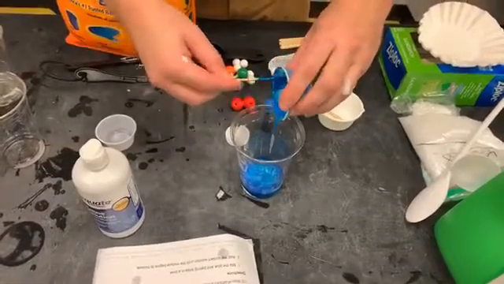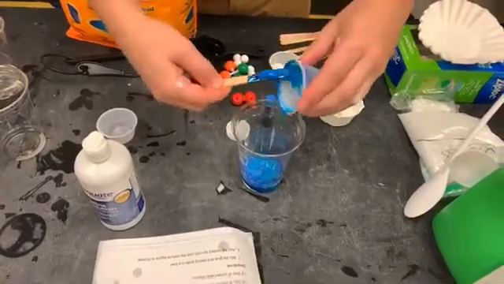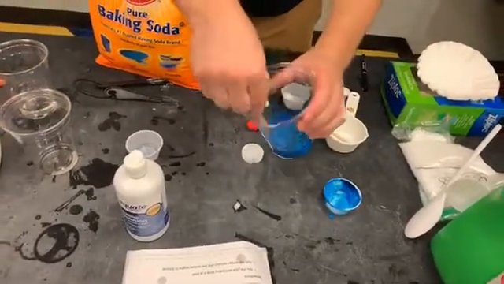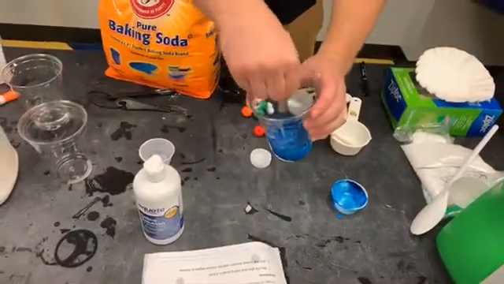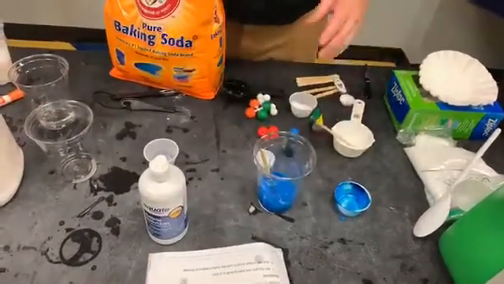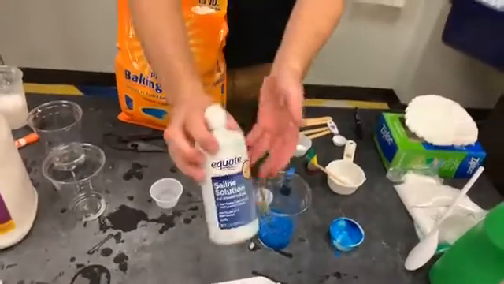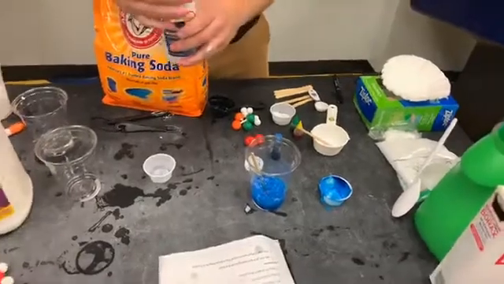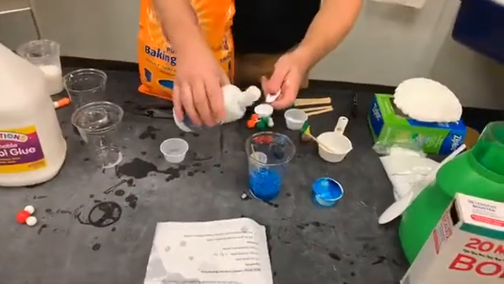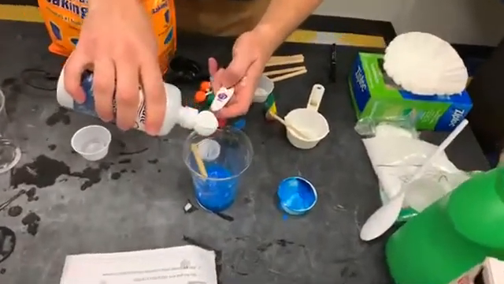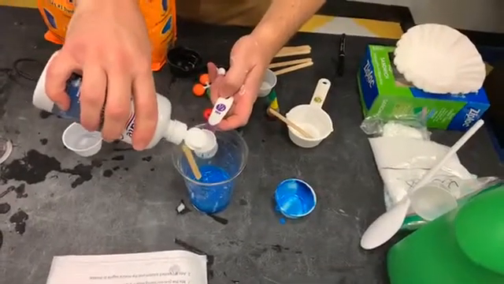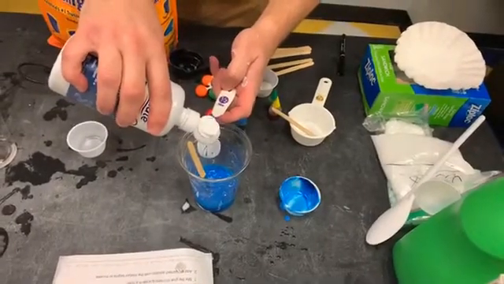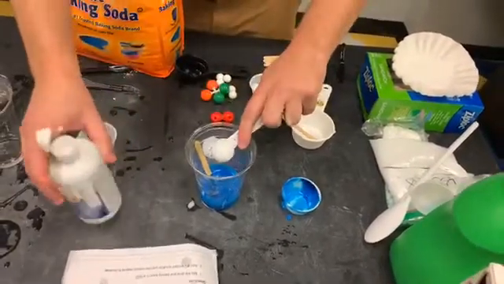So now, after we have done our glue and our baking soda, we're going to mix that up a little bit. Nothing's really happening because the boric acid is actually going to come from the contact solution. And so we're going to take about a half of a tablespoon. We've been using teaspoons so far, but half of a tablespoon. And we're going to add that in there.